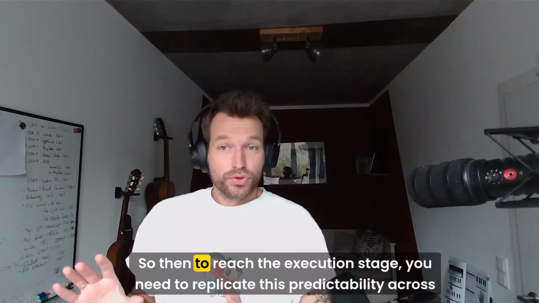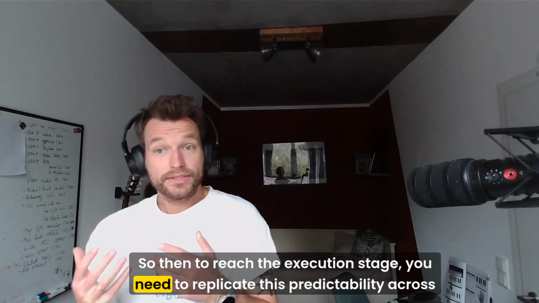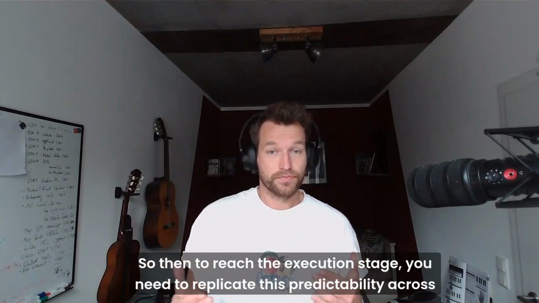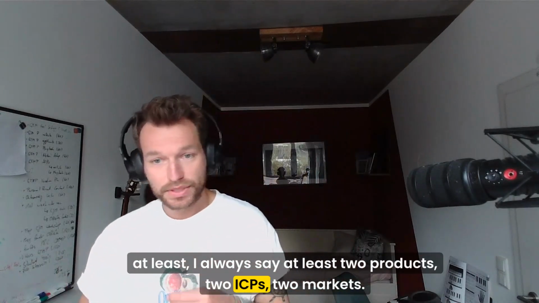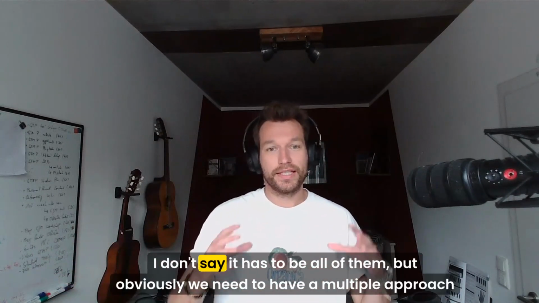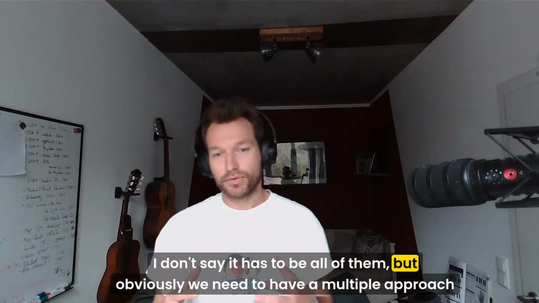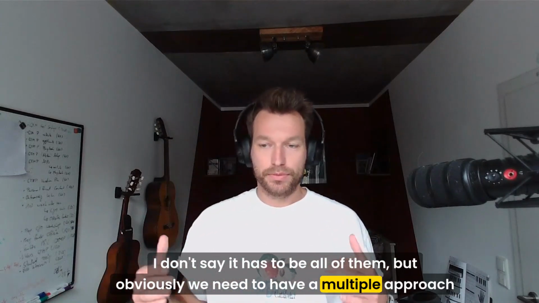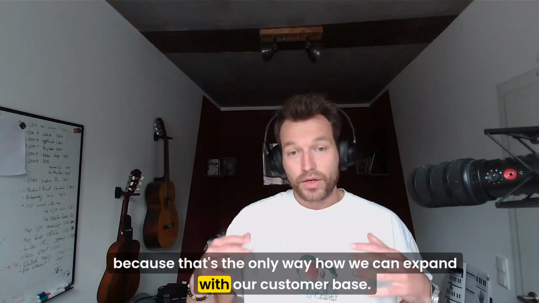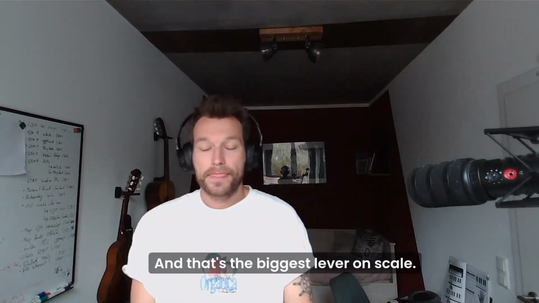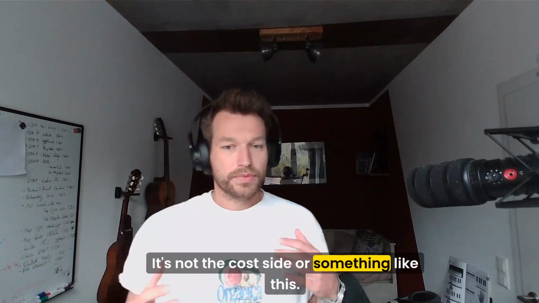So then to reach the execution stage, you need to replicate this predictability across at least, I always say, at least two products, two ICPs, two markets. I don't say it has to be all of them, but obviously we need to have a multiple approach, because that's the only way we can expand our customer base. And that's the biggest lever on scale. It's not the cost side or something like this.